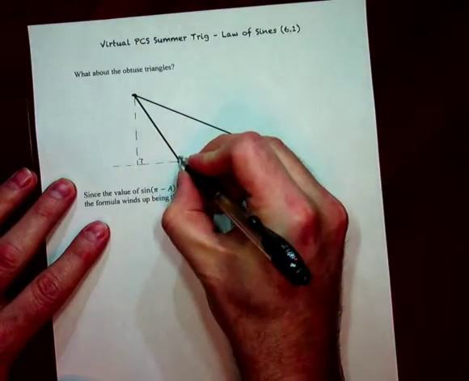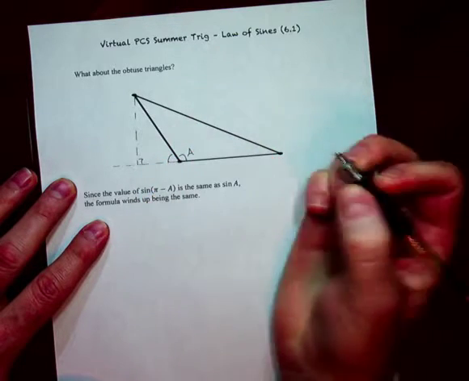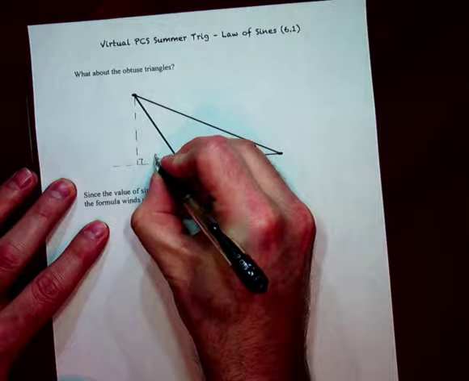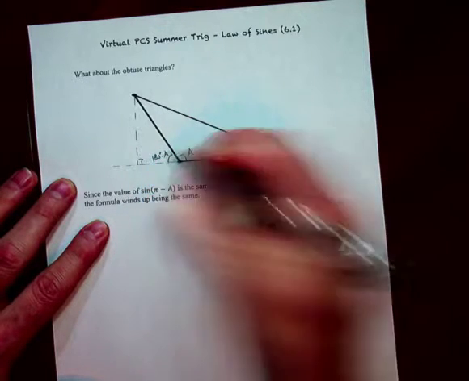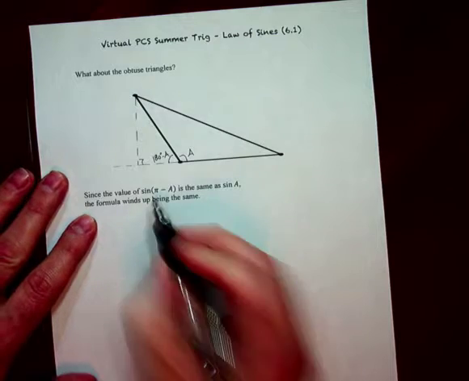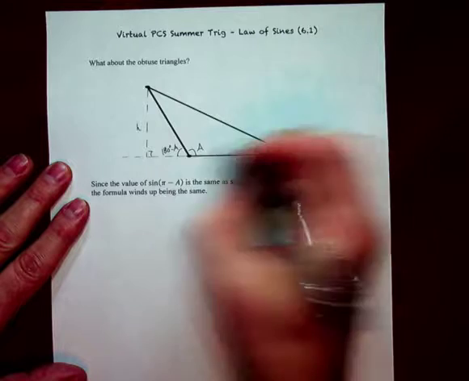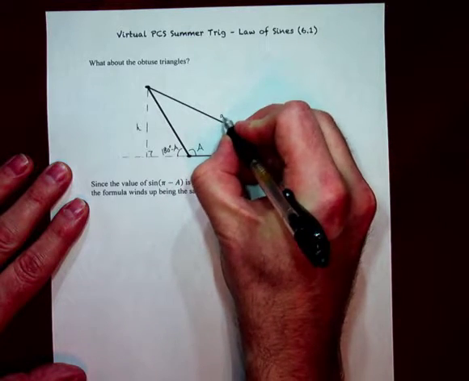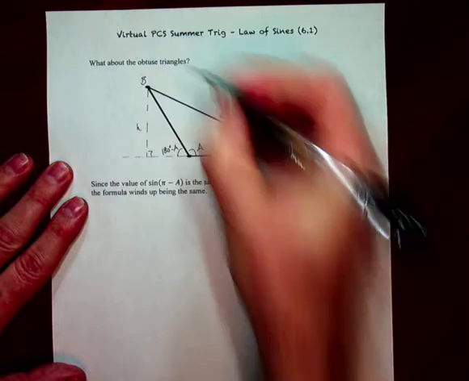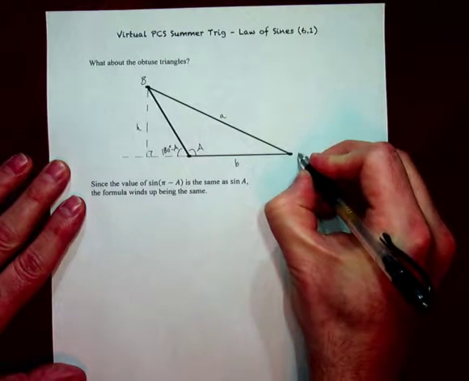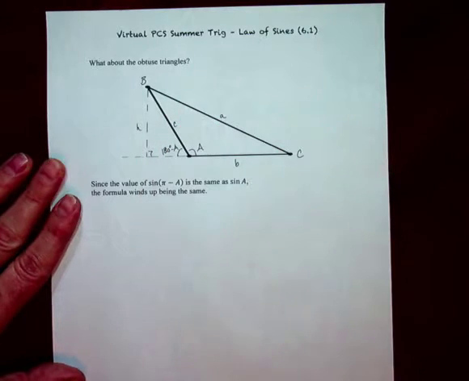If this right here is A, then this right here is its supplement: 180 degrees minus A, or pi minus A. Well, that's still h. Now, opposite angle A is side A, opposite angle B is side B, and opposite angle C is side C.